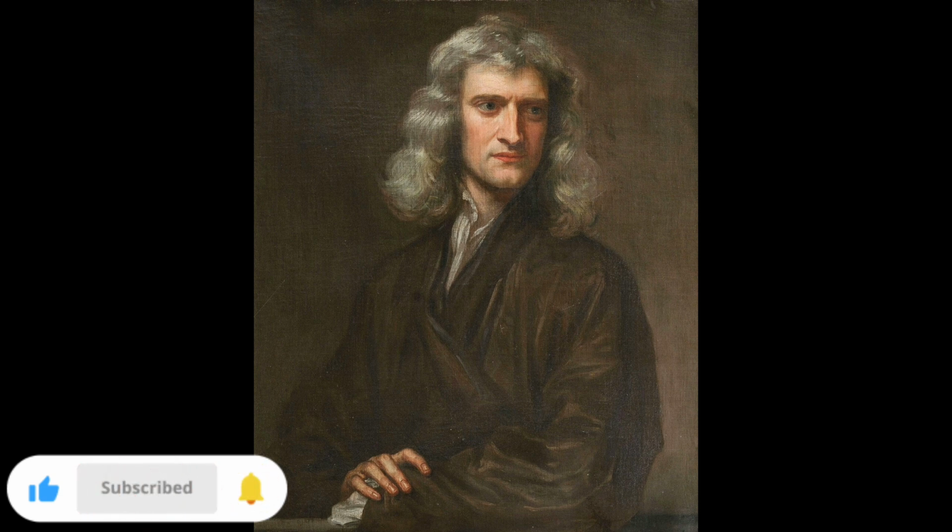In 1661, Newton entered Cambridge University and studied at Trinity College. During this period, Europe was facing an outbreak of plague and universities were closed. Newton returned to his hometown and studied and researched during his isolation. During this time, he developed fundamental concepts such as calculus, laws of motion, and gravity.